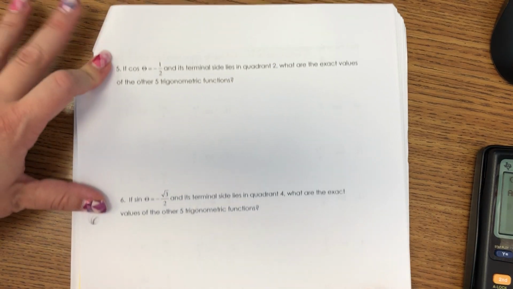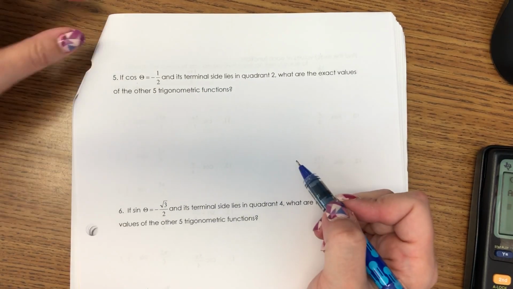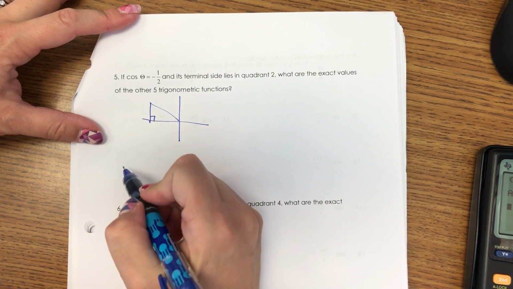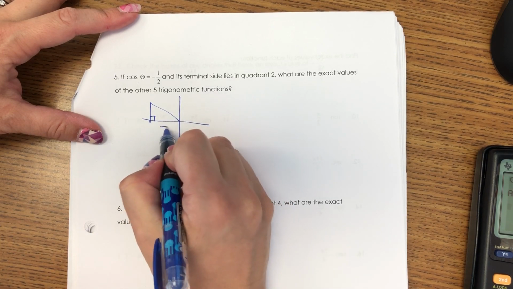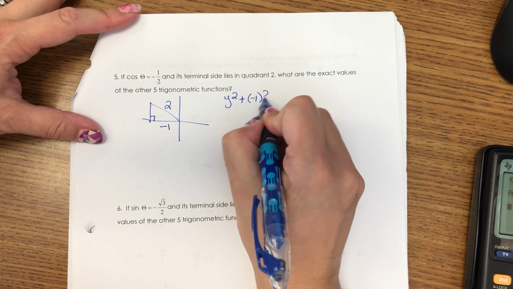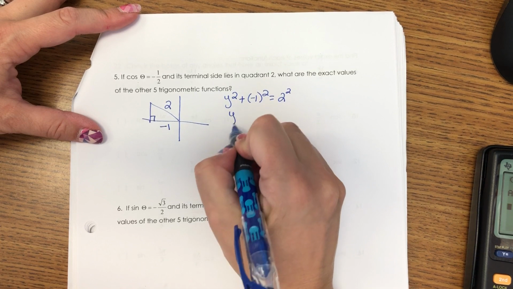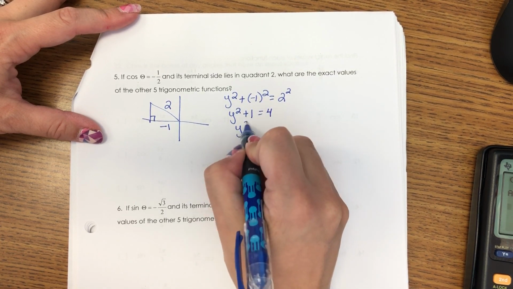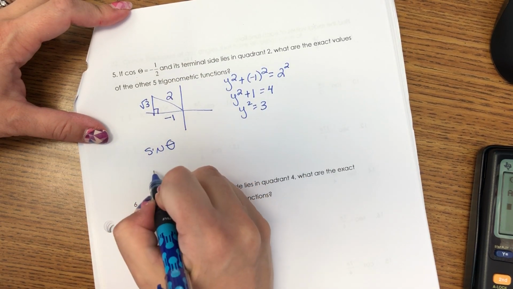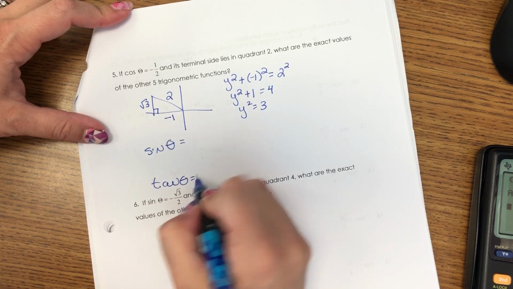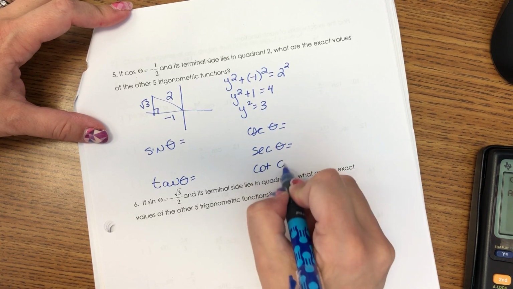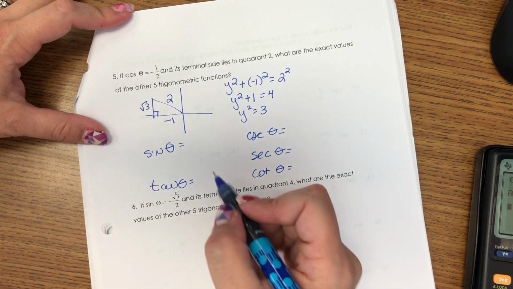Okay, number 5. If cosine is negative 1/2, we are in quadrant 2. What are the other 5 functions? Okay, so cosine is adjacent over hypotenuse. So now we've got y squared plus negative 1 squared has to equal the radius squared. So we get the square root of 3. So we need sine, cosine, they gave us tangent, cosecant, secant, cotangent. I wish I had a stamp for all 6 of those. That would be faster than writing it.